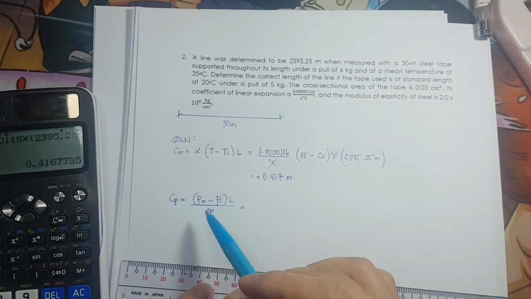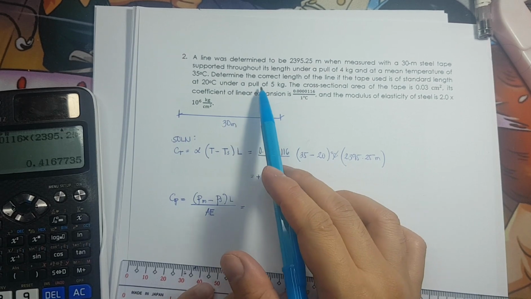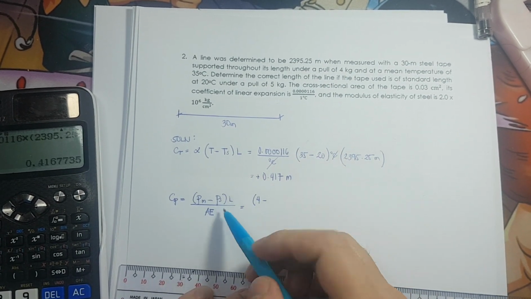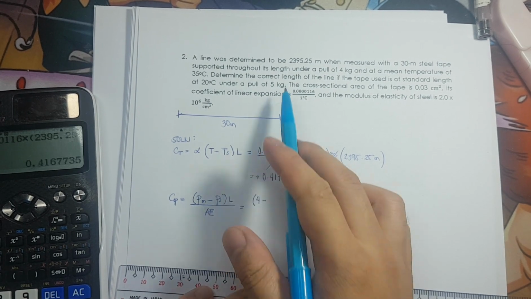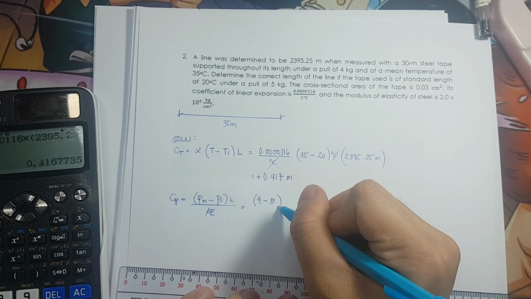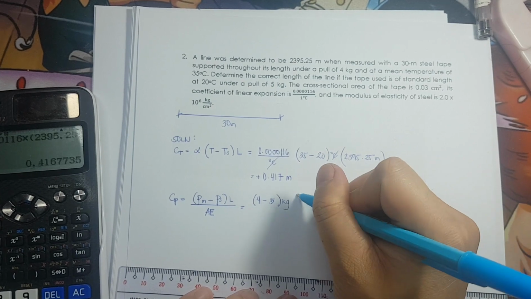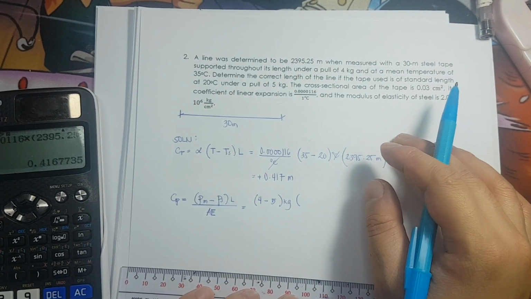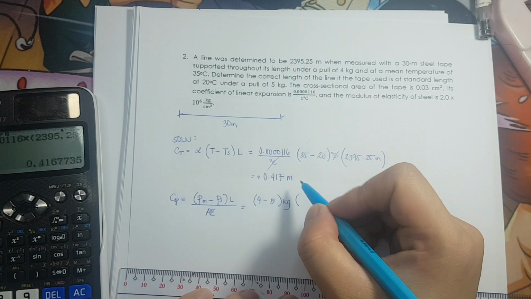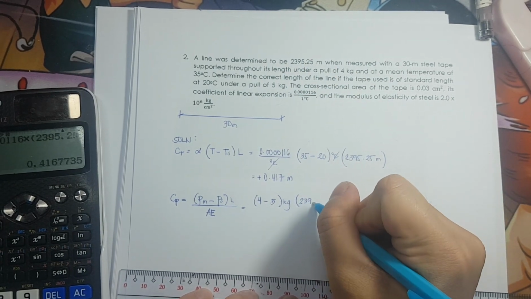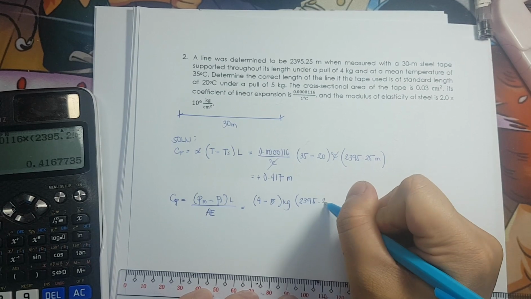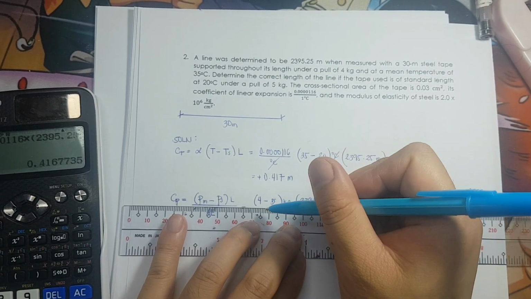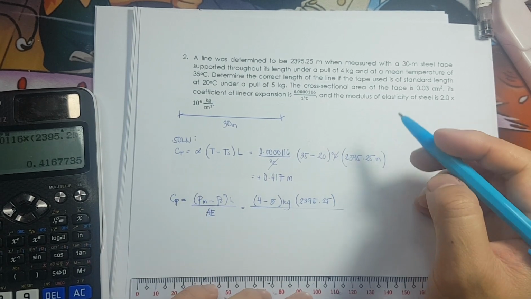So what is our measured pull? Our measured pull is 4 kilograms. So we have 4 minus the standard pull of 5 kilograms times the length. What is the length? The length is equivalent to 2,395.25 divided by AE.